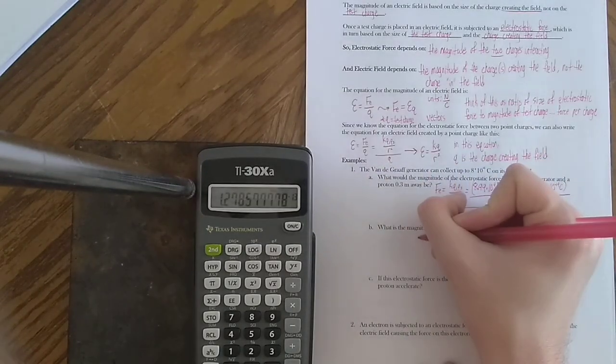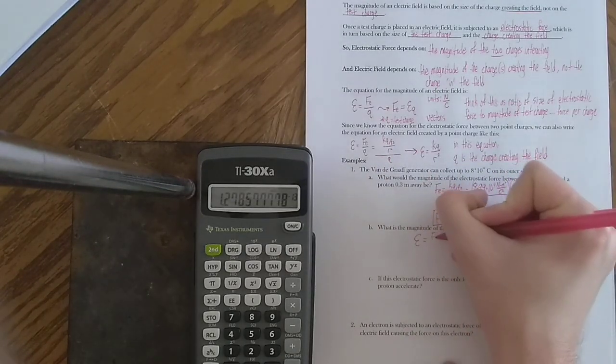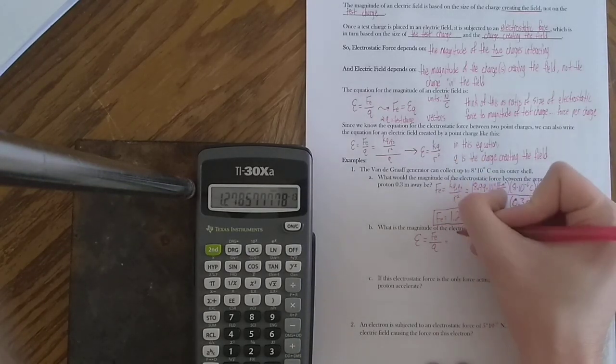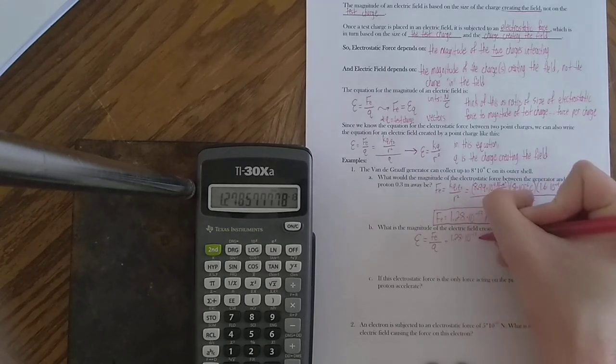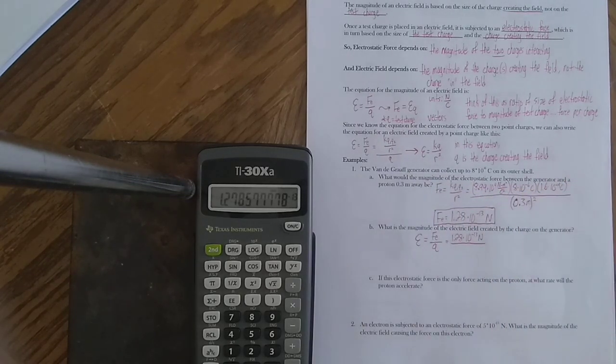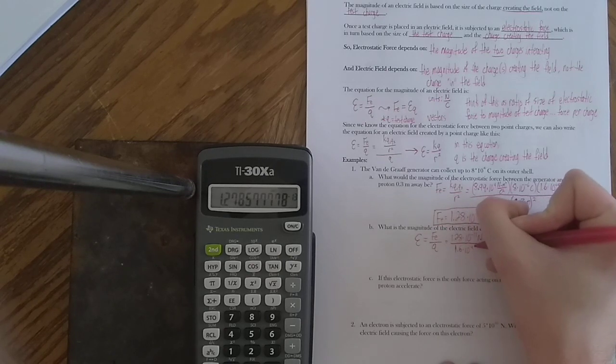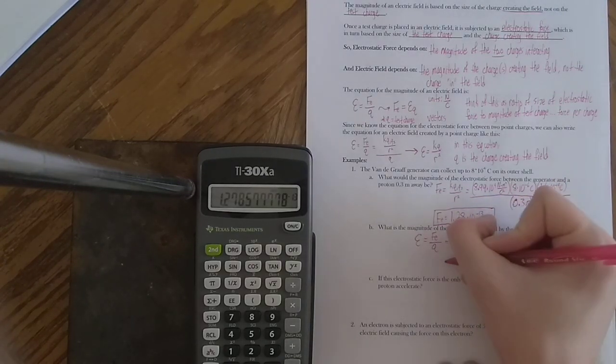So that means if we want to find the electric field, that's E, and we know that the equation should be Fe over Q, where Q is the test charge, the charge experiencing the field. We already know that the electrostatic force is 1.28 times 10 to the negative 13th newtons. That's the force between the generator and the proton. And the proton, which is the charge experiencing the field, the charge moving around in that field, not the charge creating the field, has a charge of 1.6 times 10 to the negative 19th coulombs.